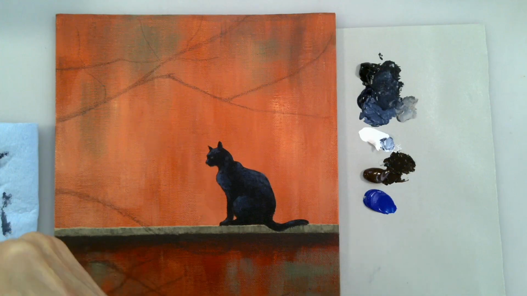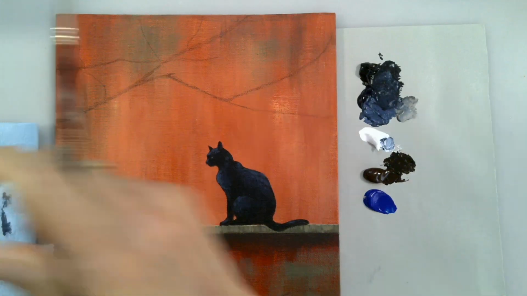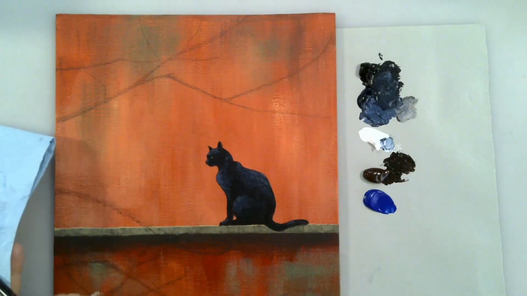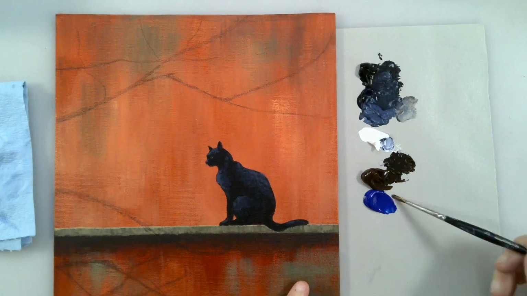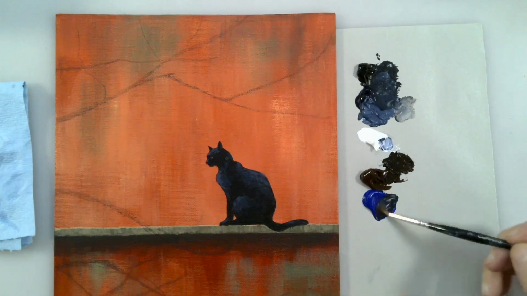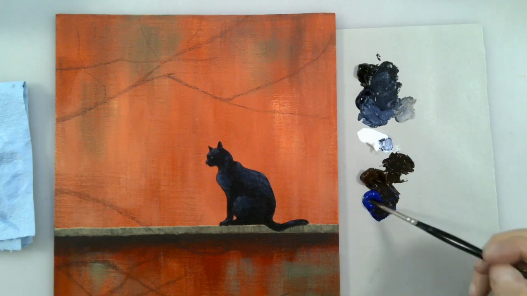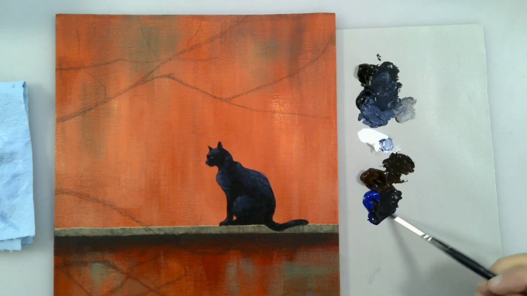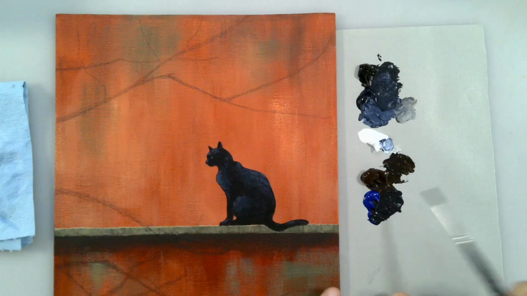So, okay, let's see if I can close this. Mission Impossible. It says Burnt Umber, Ultramarine Blue, and if I mix them, you get a very beautiful dark color right there.